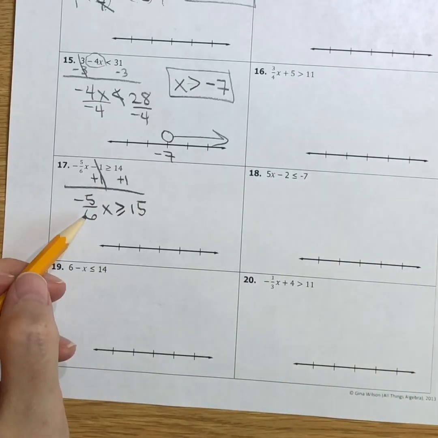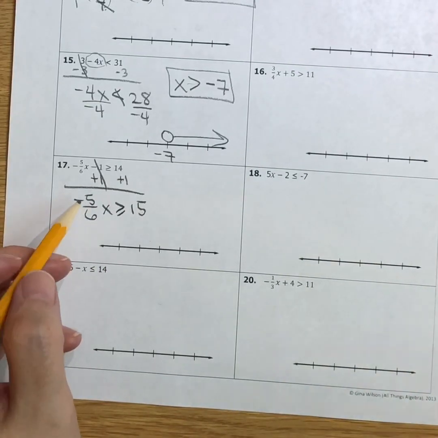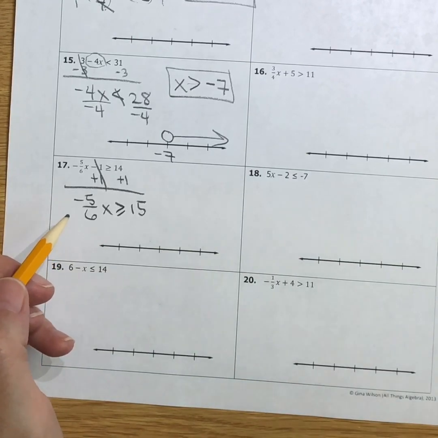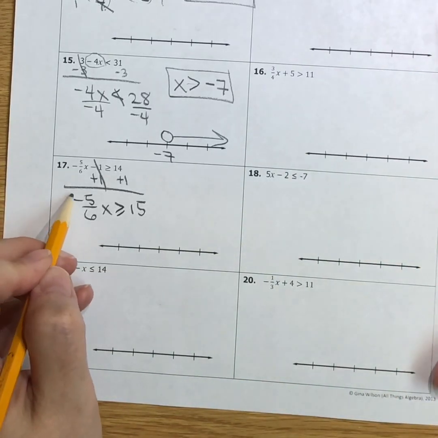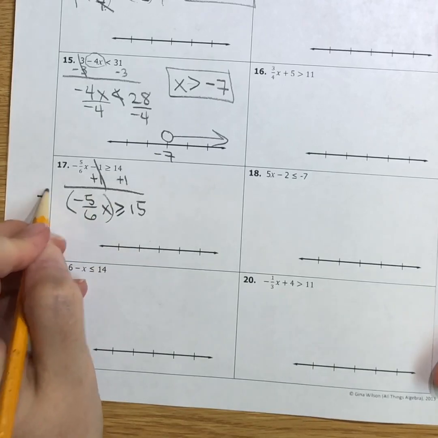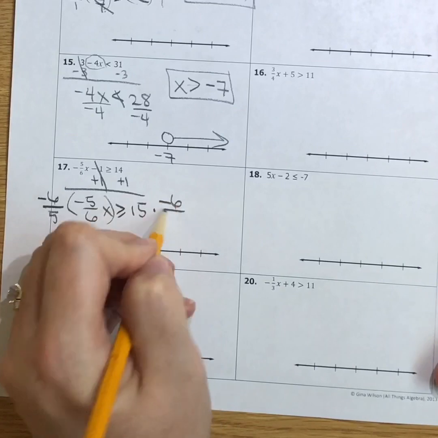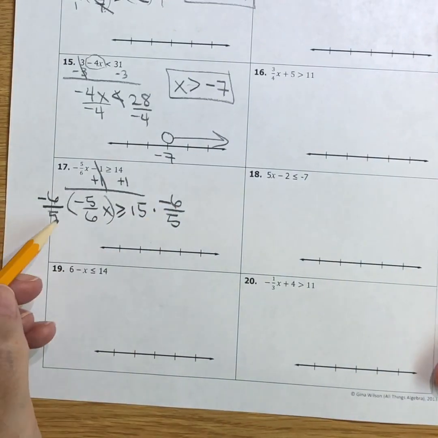Okay. Now, there's a quick way to get rid of fractions. Again, I know a lot of people get nervous about fractions, but basically just think I multiply by the reciprocal. So the reciprocal, you just flip the numerator and denominator.